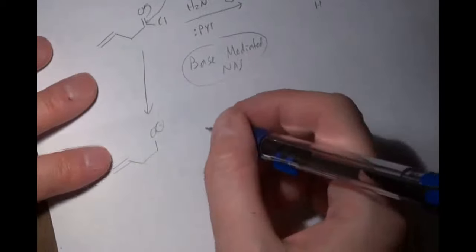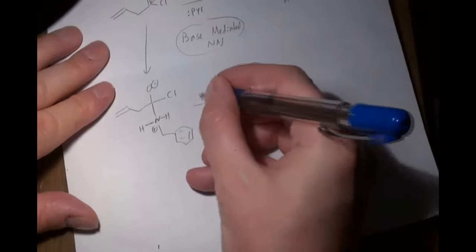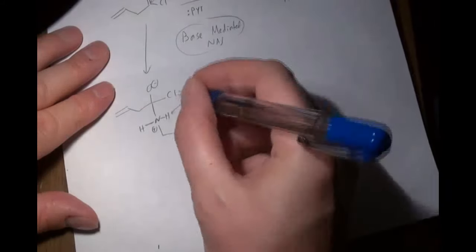Okay, this is maybe your first tetrahedral intermediate. First tetrahedral intermediate. And what happens next? Now the base takes the proton off nitrogen. Okay, base takes proton off nitrogen. Okay, and now what?